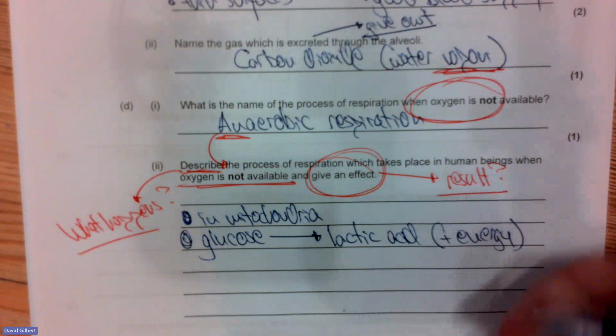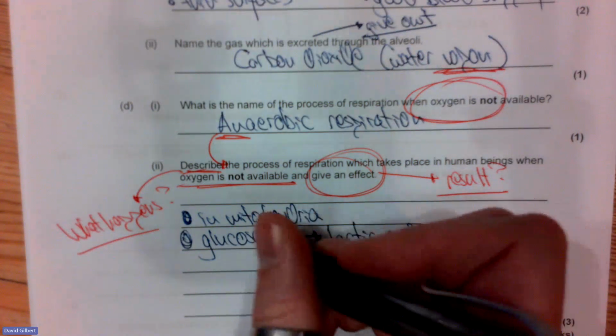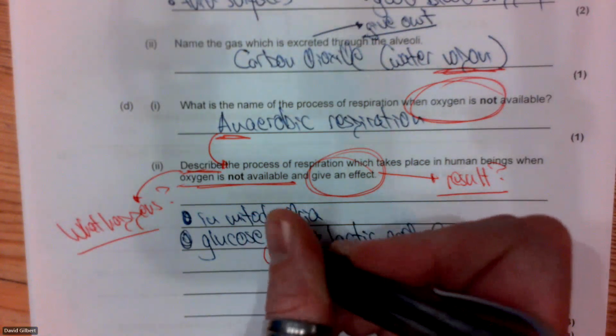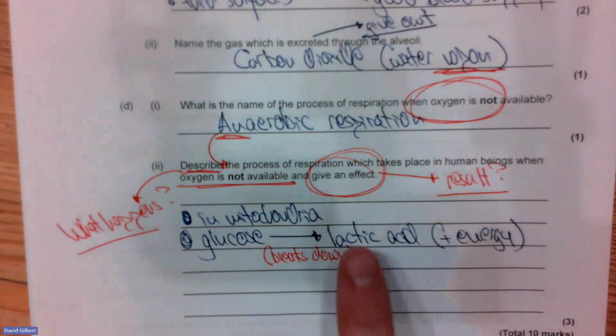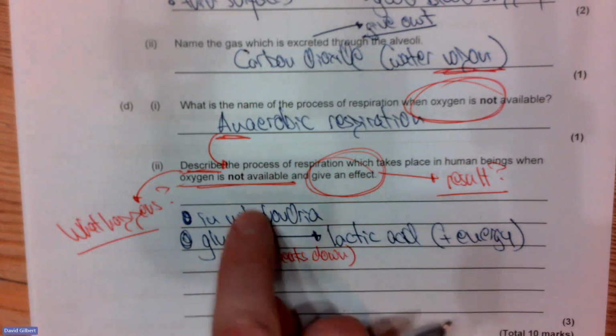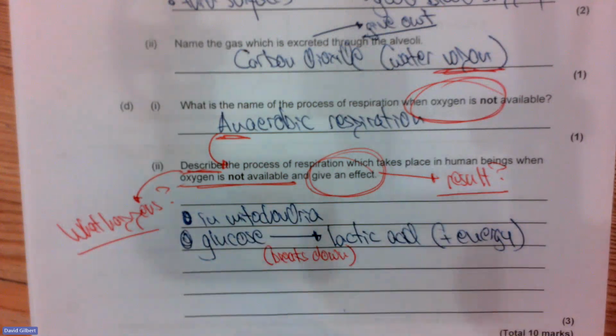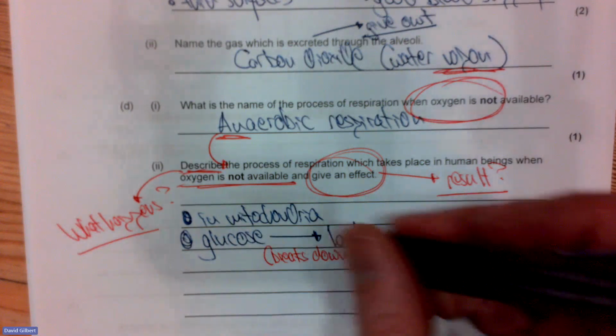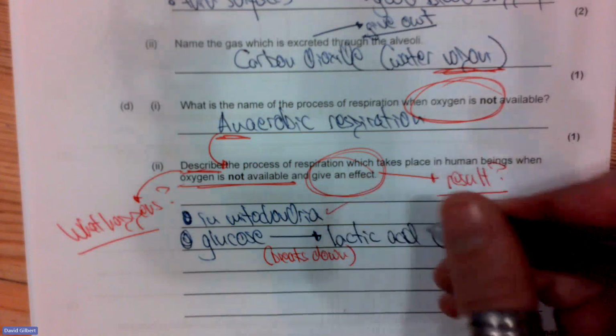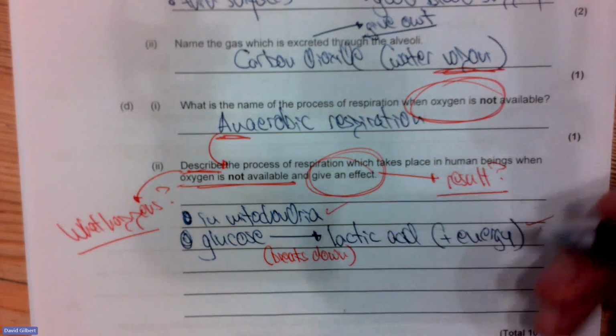That word equation that you've done before is all you need to write. And if you wrote that, you would get 2 marks. So if you're using mitochondria and glucose breaks down to lactic acid and energy, 2 marks in itself. This idea that lactic acid is produced, another mark. You've got 2 marks here.